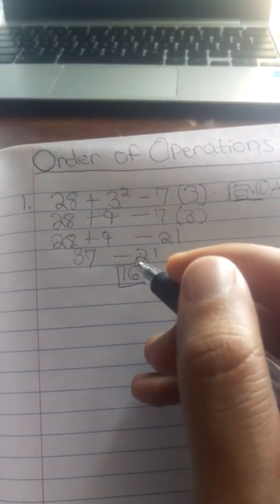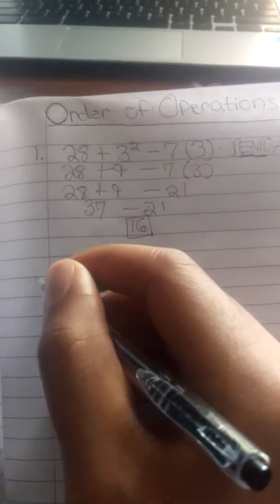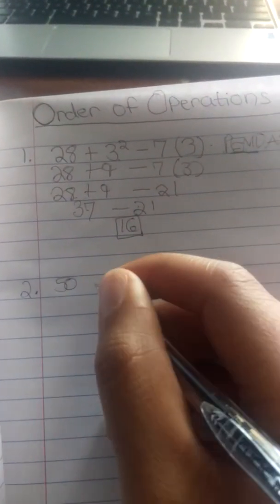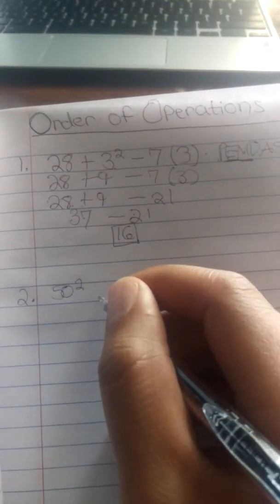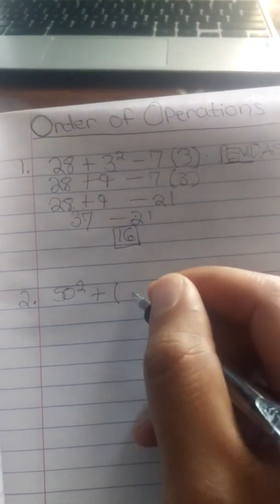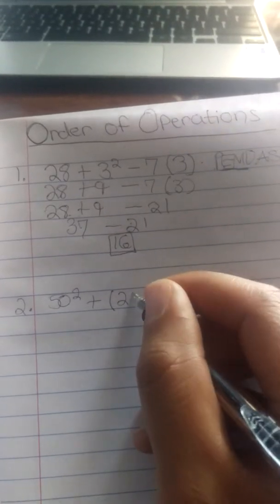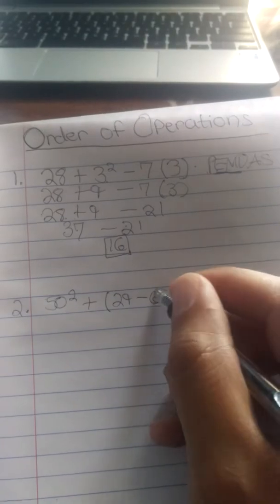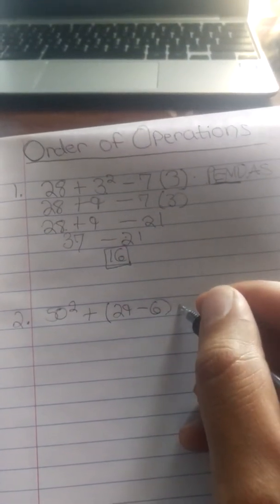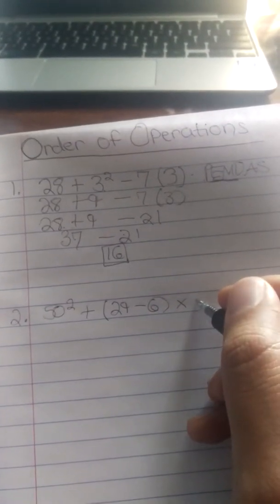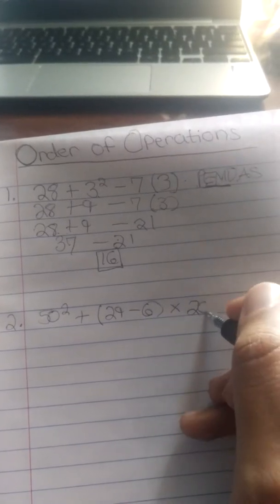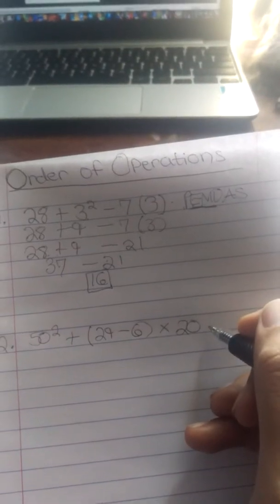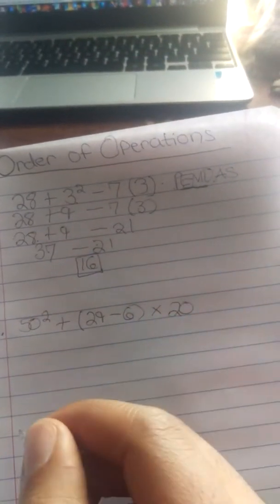And another example I could do for you, let's see, say we have 50 squared plus parentheses 29 minus 6 times 20. And although this looks like a weird problem, just bear with me.